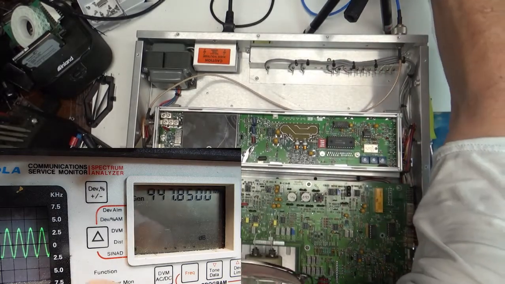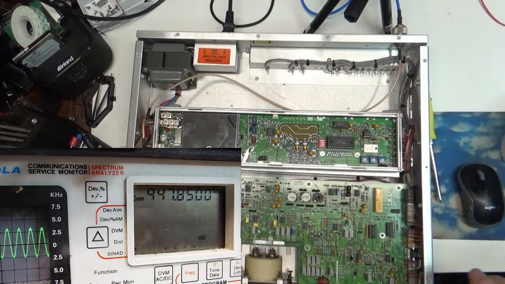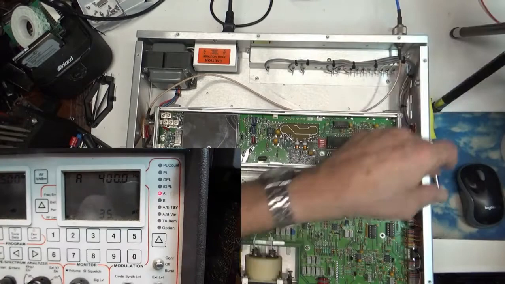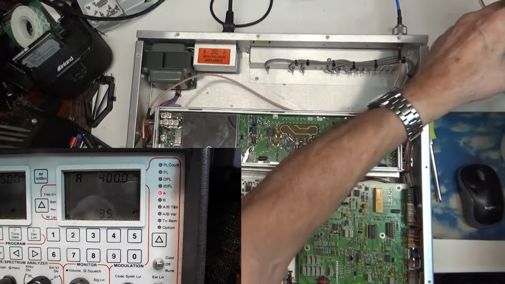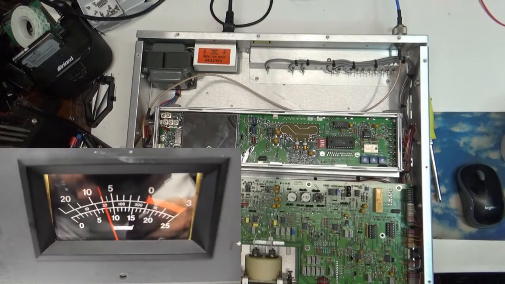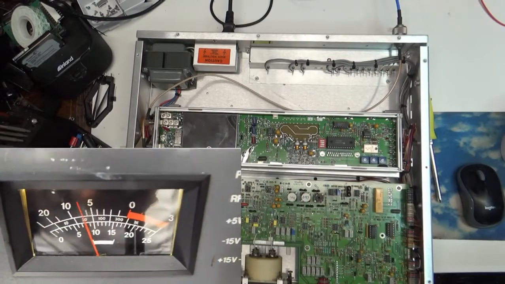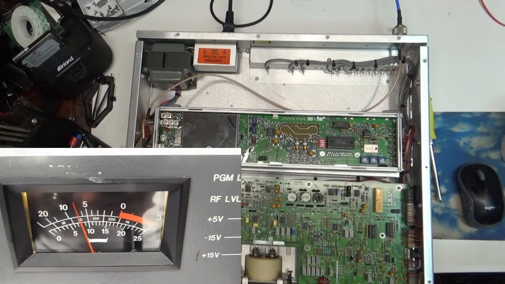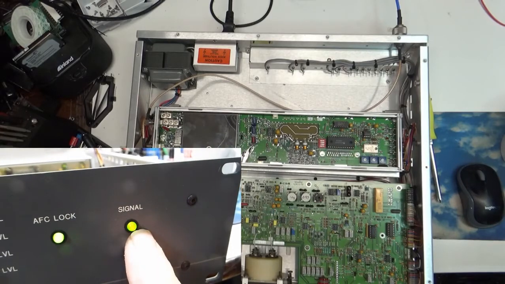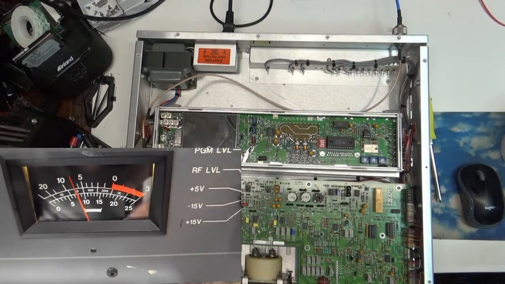Let's see, minus 40, that's 11. It should cut in. So right now, we're giving it about 35 microvolts. This is the RF level. Now, these have a setting on them for squelch, and the squelch is set for approximately 20 microvolts. So, you can see that AFC is locked. We are receiving.